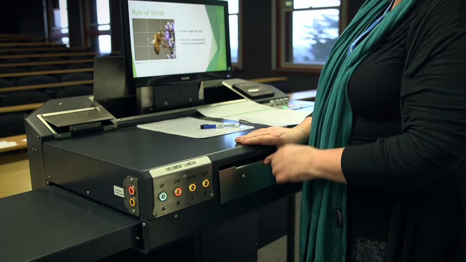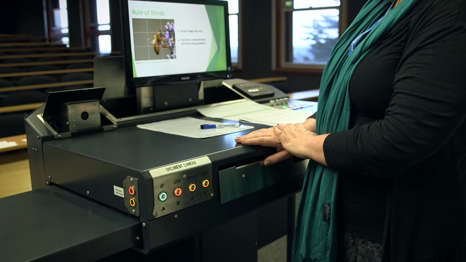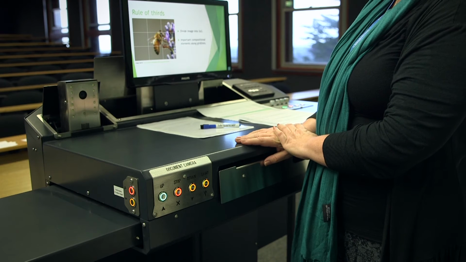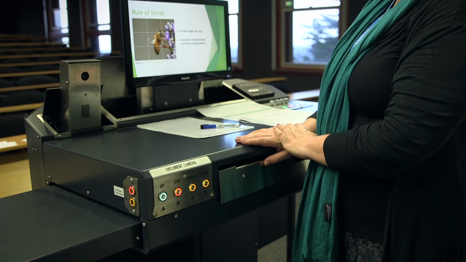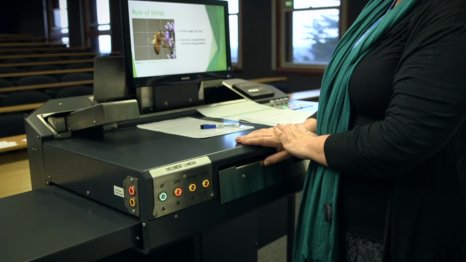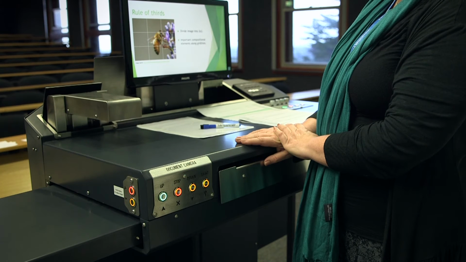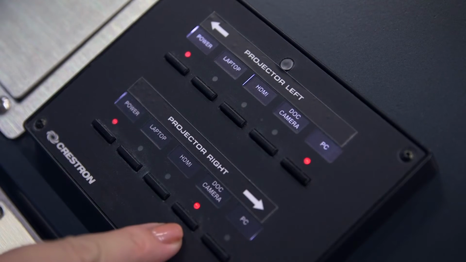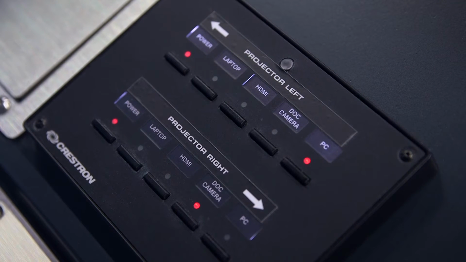I actually prefer using the document camera, which is built into the lectern. It's less messy and I prefer the way that it shows up on the screen. It's similar to the old overhead projectors. I've already brought it up out of the lectern. I've switched on the data projector on the other side and I've brought that screen down.